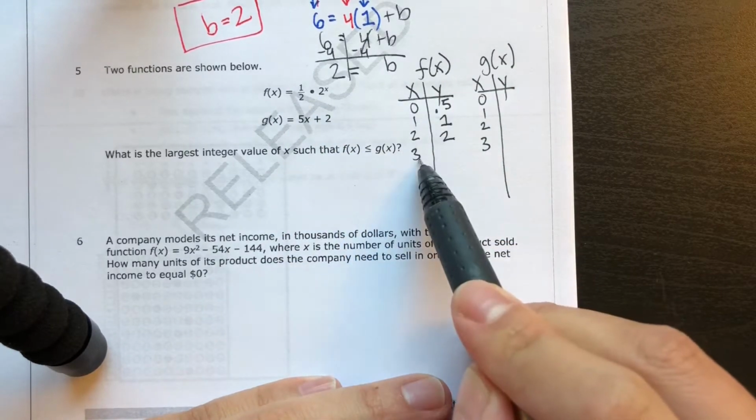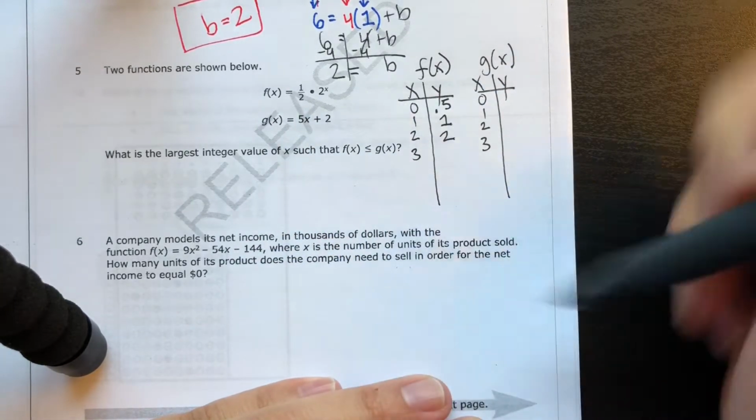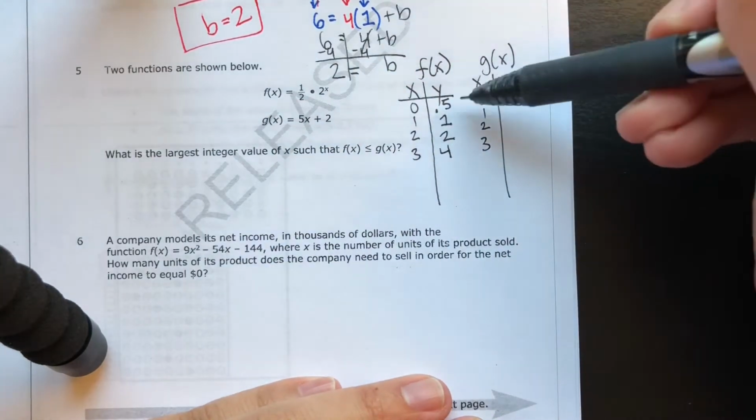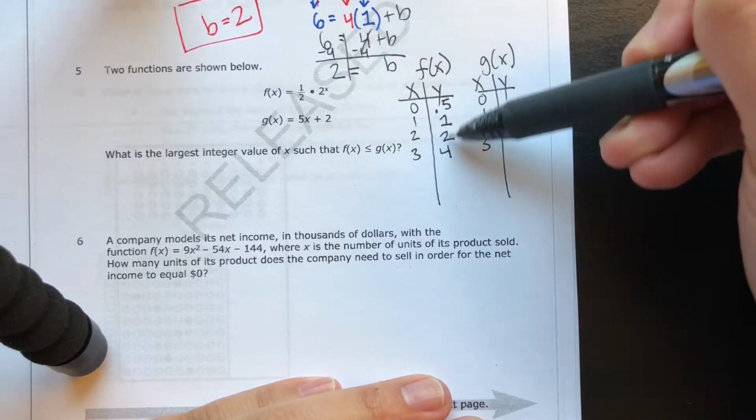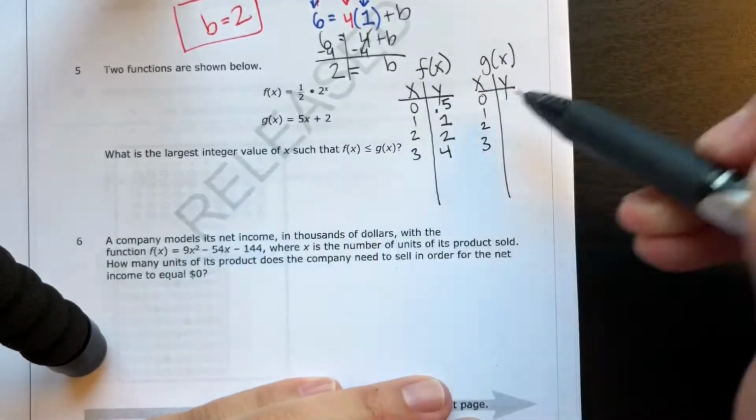2 to the power of 3 is 8 times 1/2 is 4. I can already see this pattern. It's doubling each time. On this side, I'm going to use this equation.